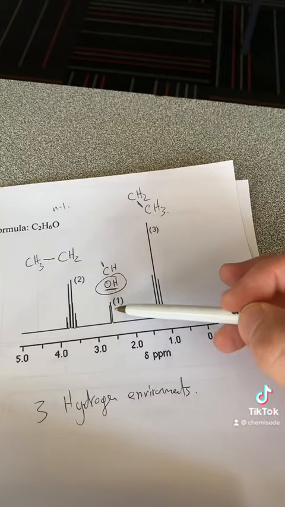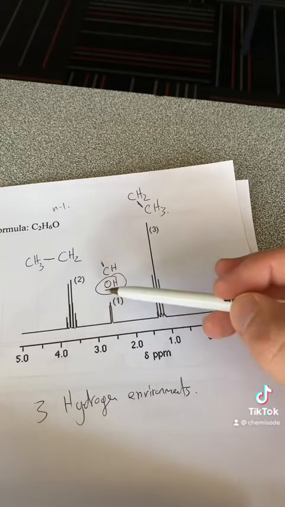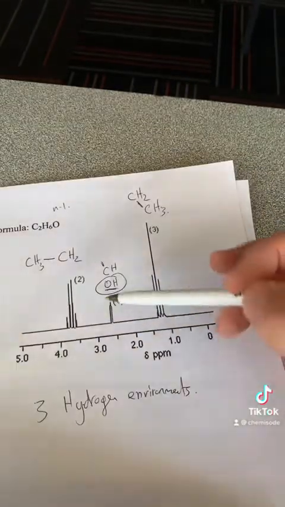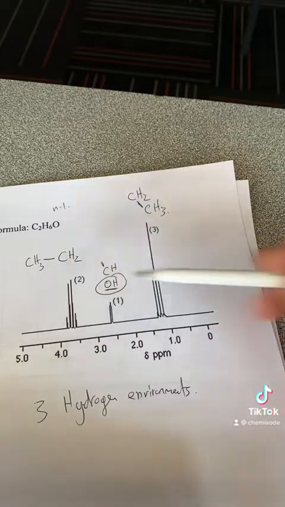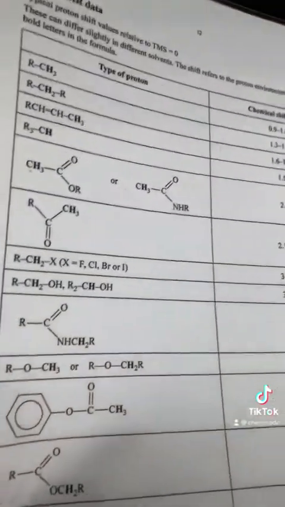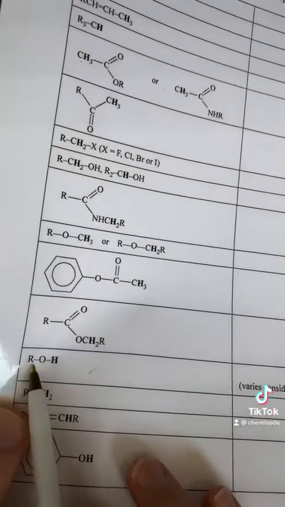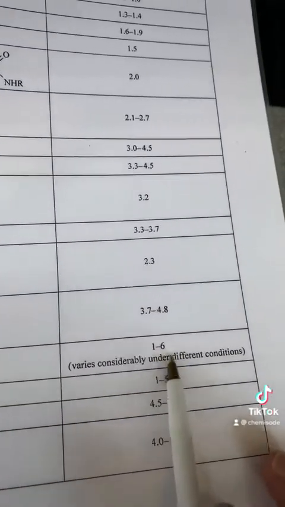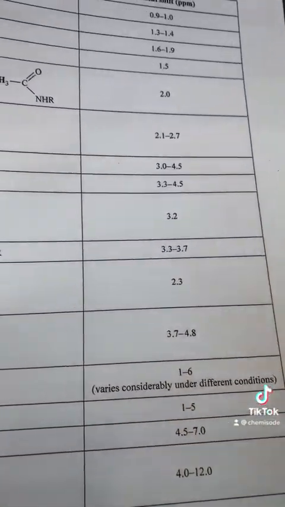This one here has 1 hydrogen, and because I think it's an OH, I reckon it's going to be anywhere within this section here. I can see the OH here, which is, where is it here? That is anywhere between 1 and 6, so that's not going to give me much information at all.